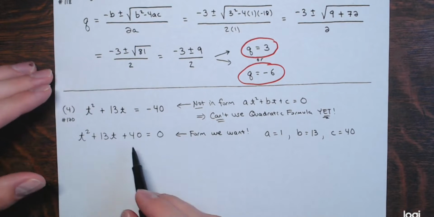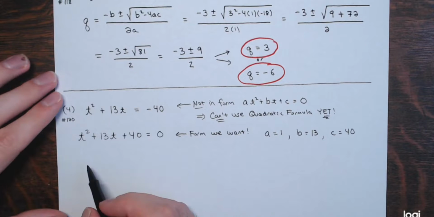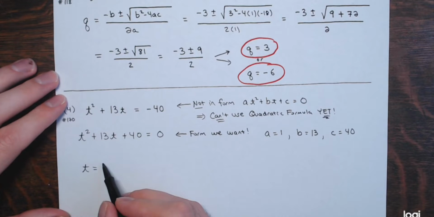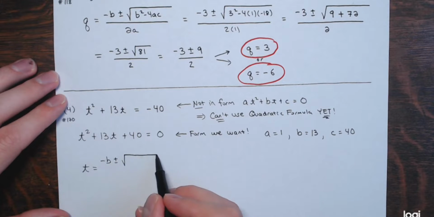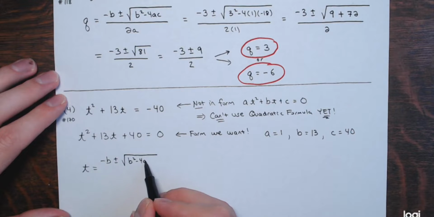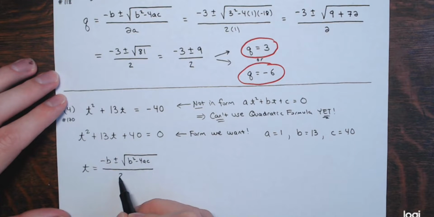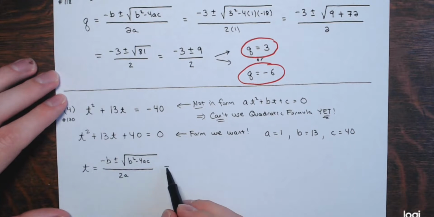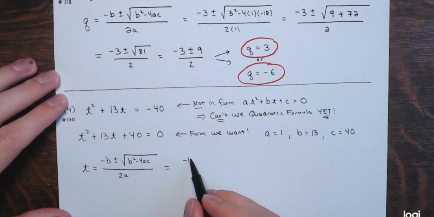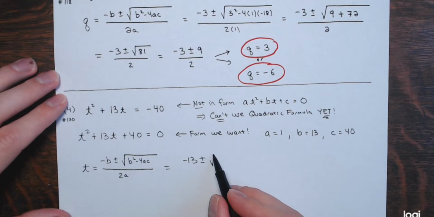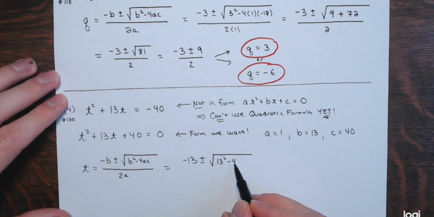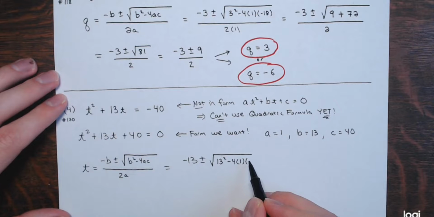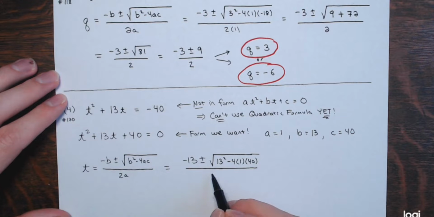And now we can just jump straight to the formula. T equals, again I'll write it out, the opposite of b plus or minus the square root of b squared minus 4ac, all this divided by 2a. So the opposite of b, negative 13 plus or minus the square root of 13 squared minus 4 times 1 times 40. And then all this divided by 2 times 1.